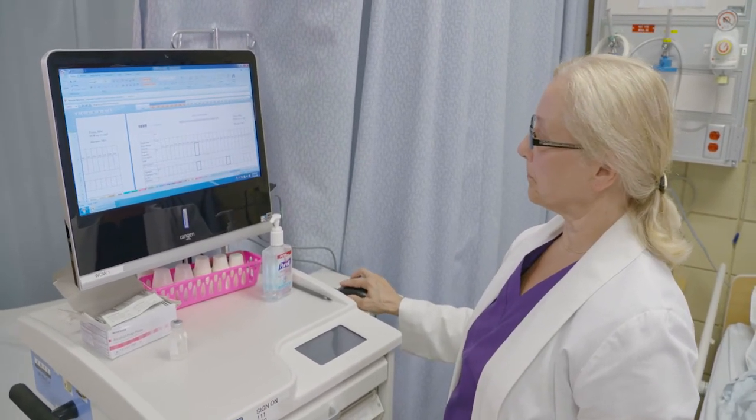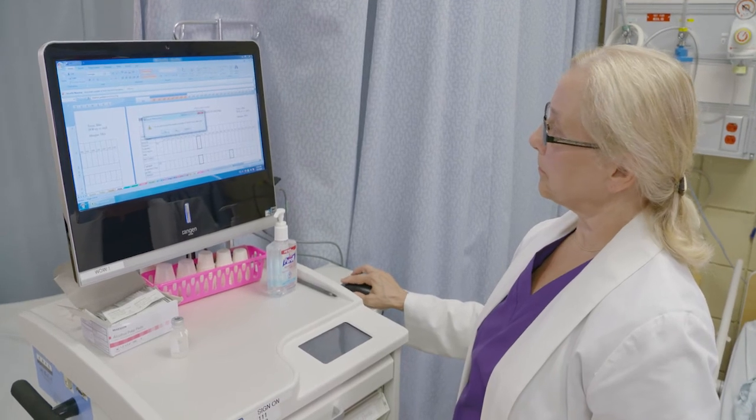X out of the screen using the red X and do not save.